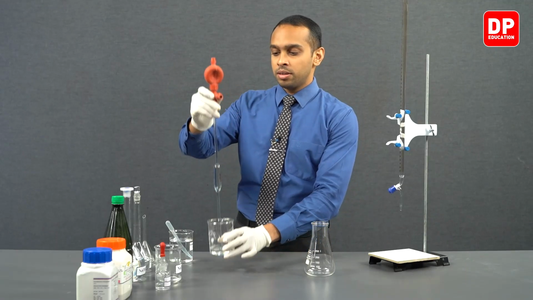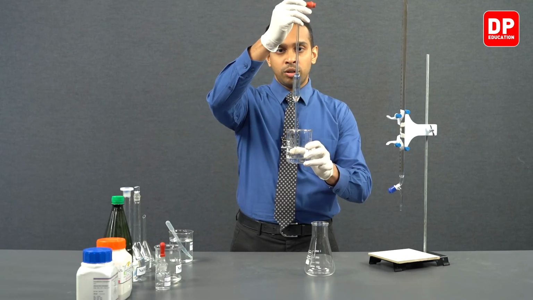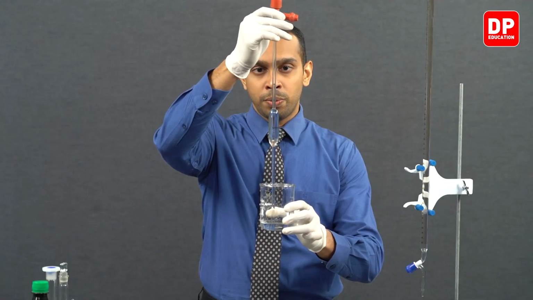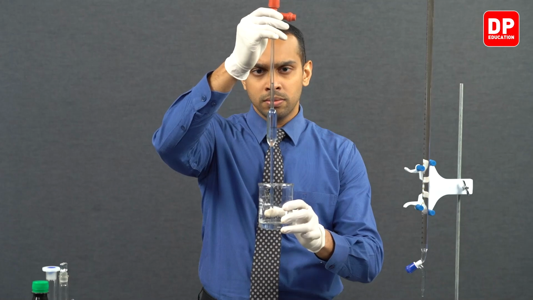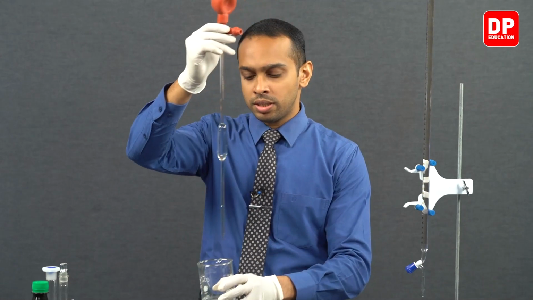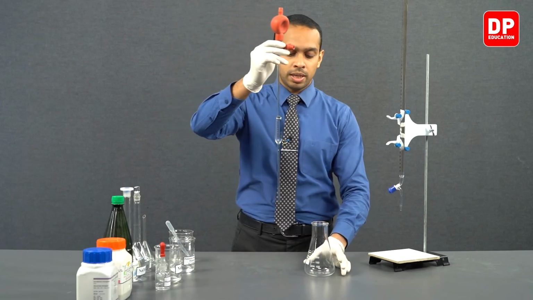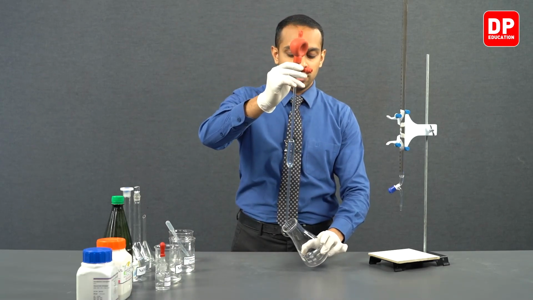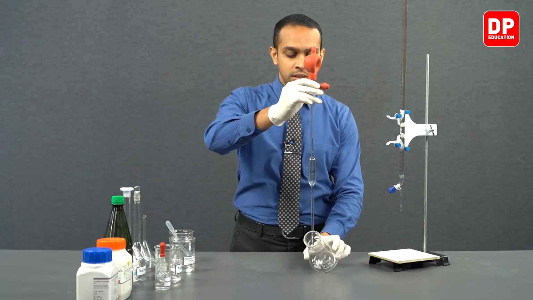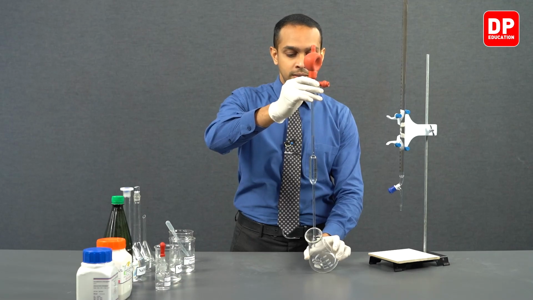Now students, when you're measuring, you have to always make sure that you bring your pipette to your eye level. Right, we have measured exactly 25 cubic centimeters of potassium hydrogen phthalate. Now we can transfer it into our titration flask.